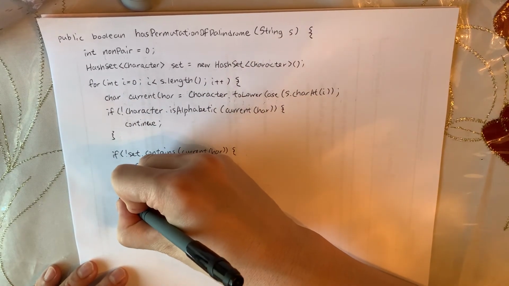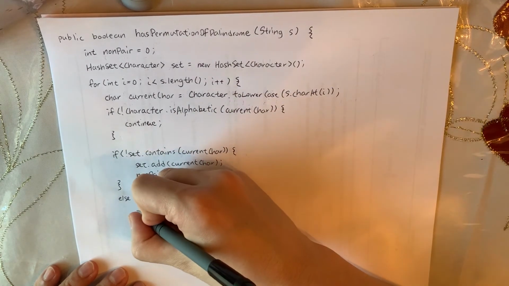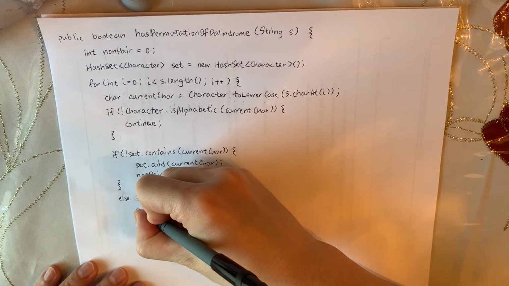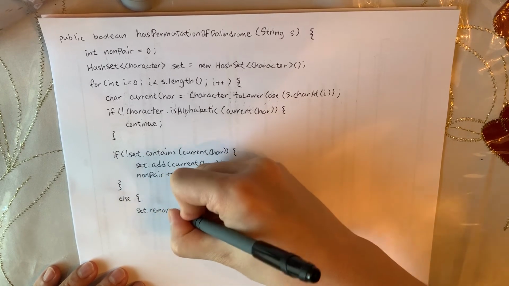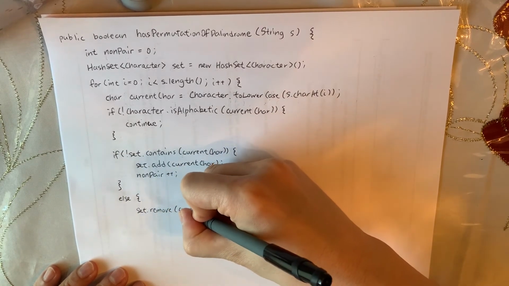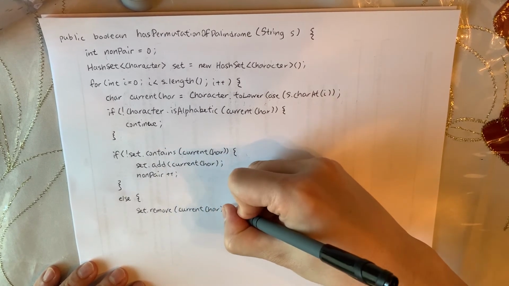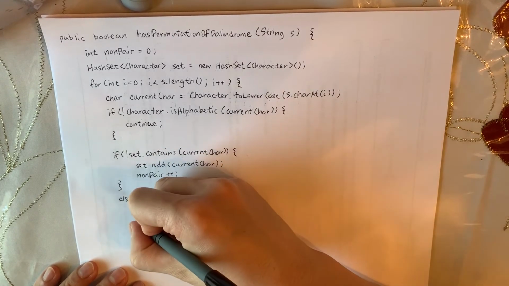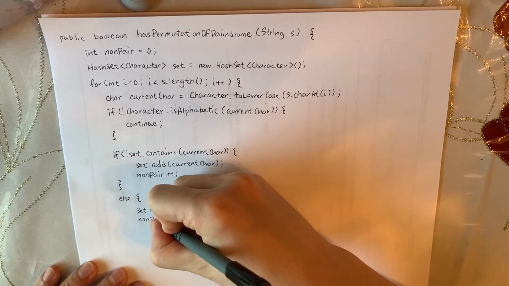Otherwise, if the character was already in the set, we want to remove it from the set, set.remove(currChar), and then decrement the number of non-pairs.